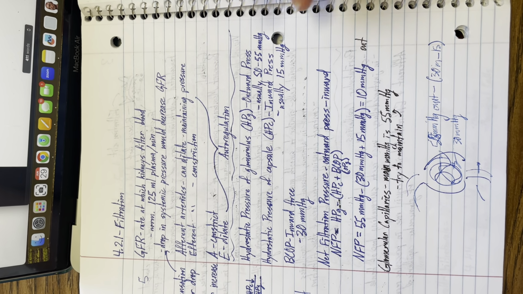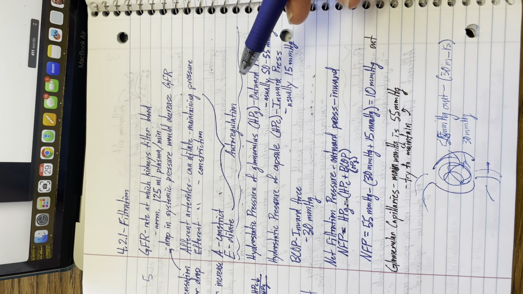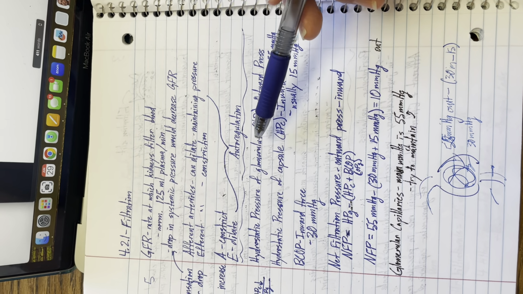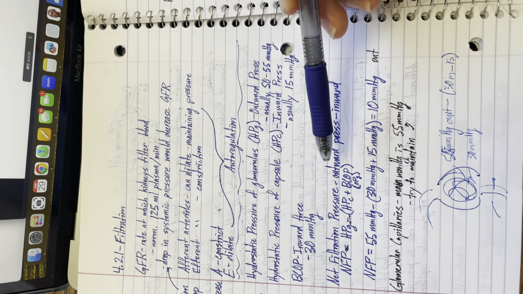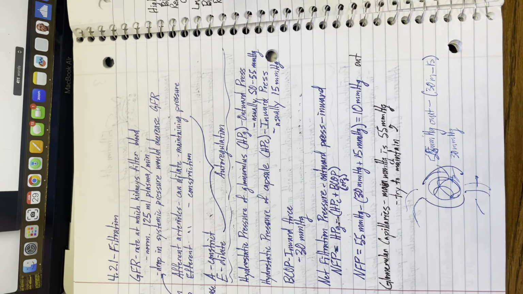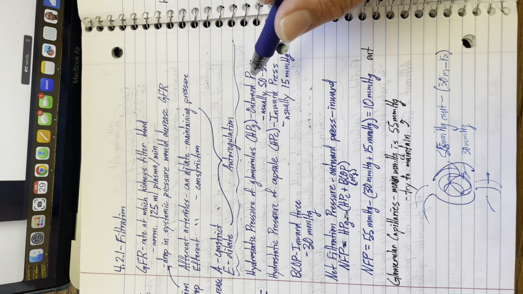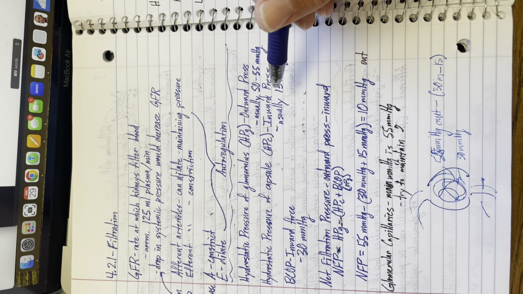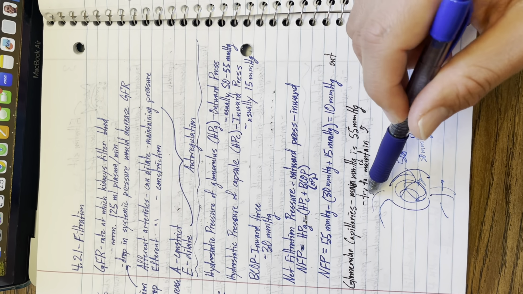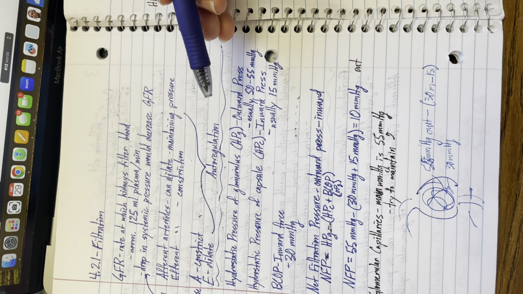blood pressure. Conversely, if you have a high blood pressure, then you'll dilate those arterioles, the afferent arterioles, so you can maintain a higher pressure before you hit the glomerulus. And you'll also constrict the efferent arterioles, this one right here, to maintain a pressure on the opposite end of the capillary.